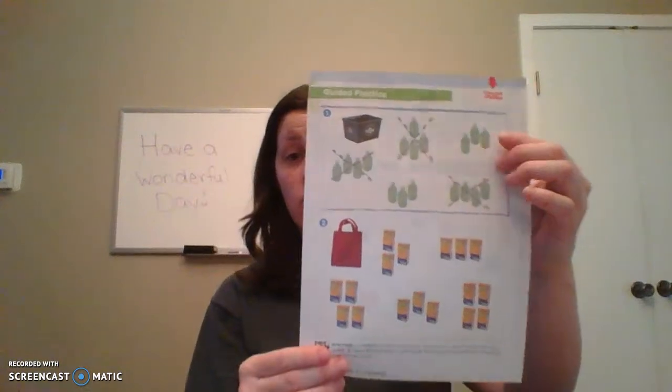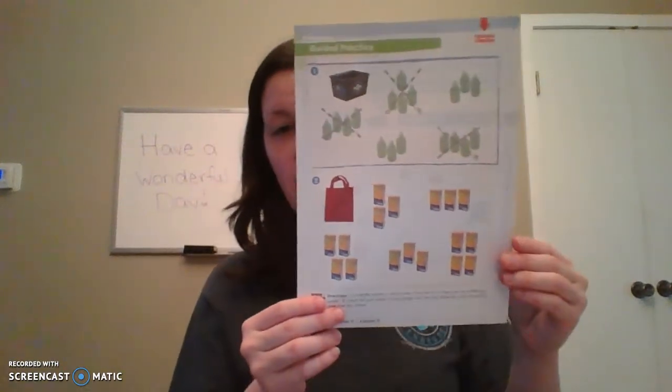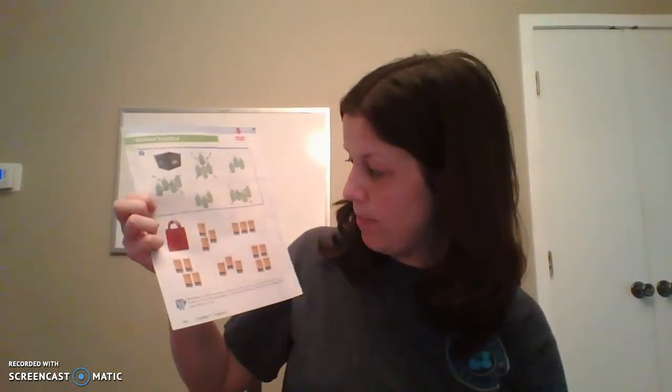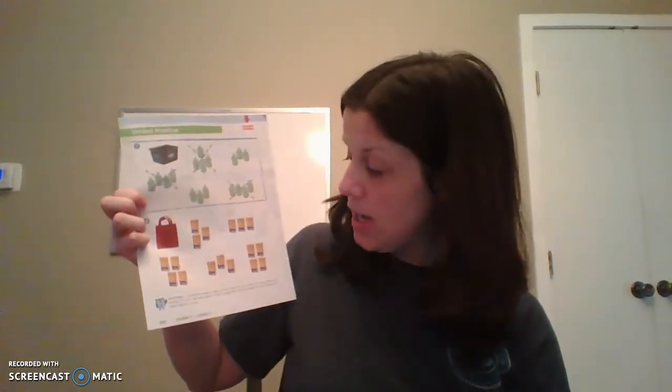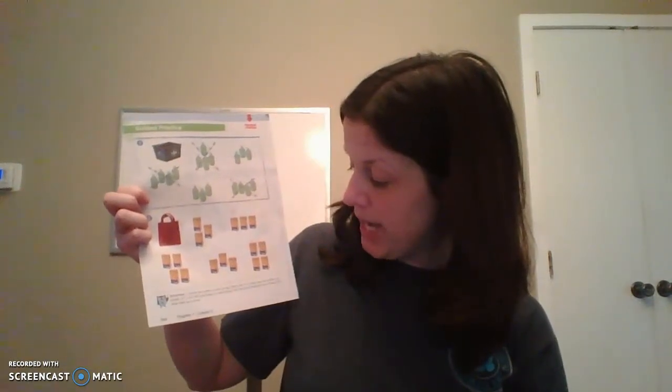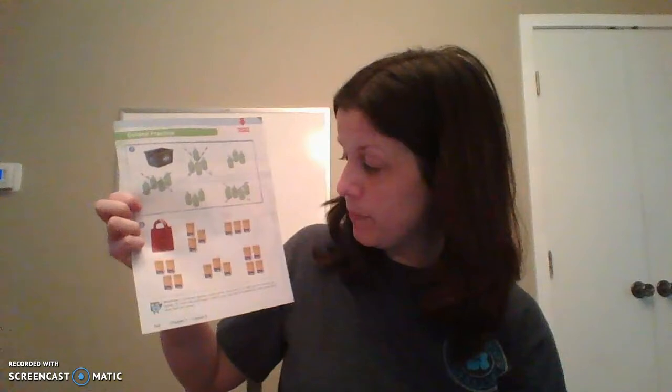So we crossed out our groups of 4. All right, let's try our next one. Number 2. So right here we have, it looks like boxes of orange juice. Count the juice boxes in each group. Sort the juice boxes by count and draw an X to show how you sorted them.